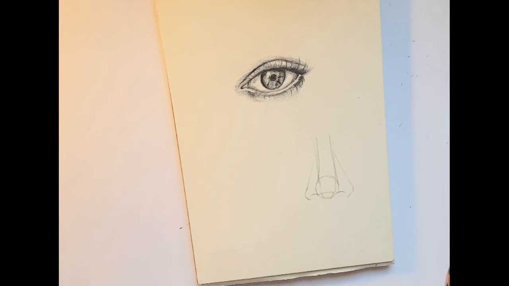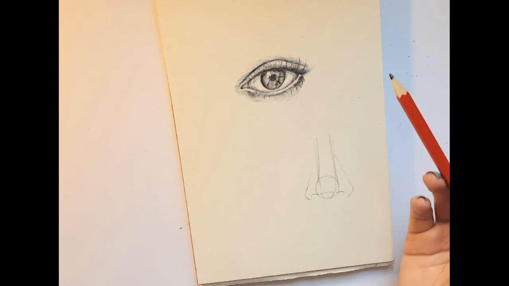The best way to probably do this and study and get better at drawing noses is Google. As I said before about the eye, just looking at faces, trying to draw them, using this basic structure, and just doing the nose. But yeah, that being said, I'll just speed through it so you can see how I do it.